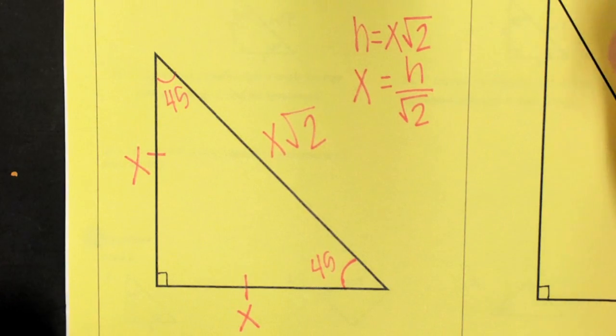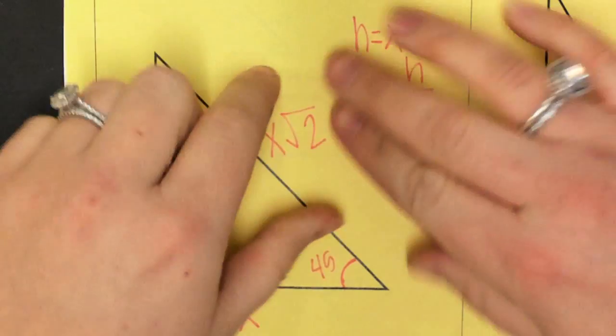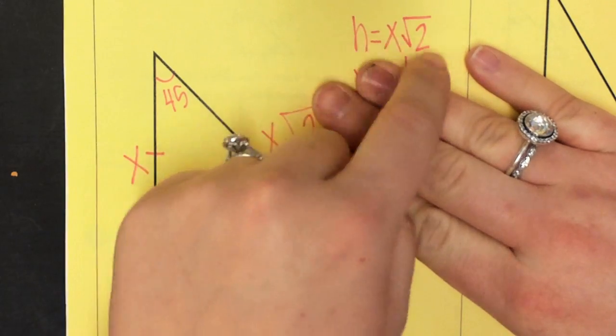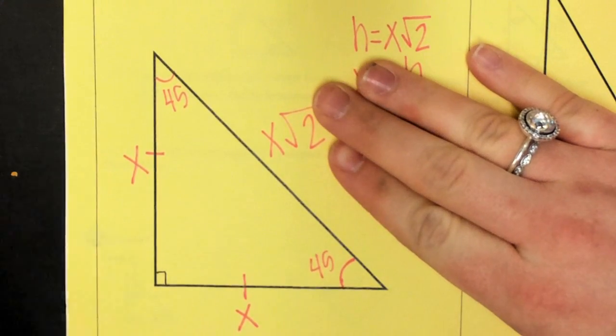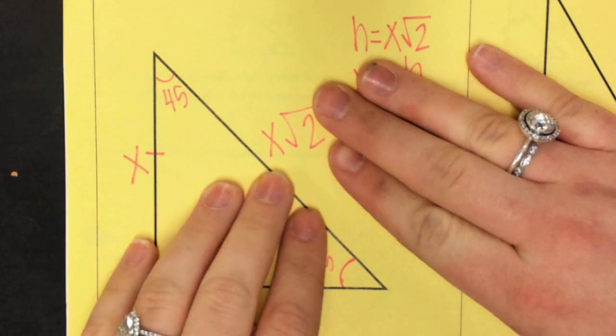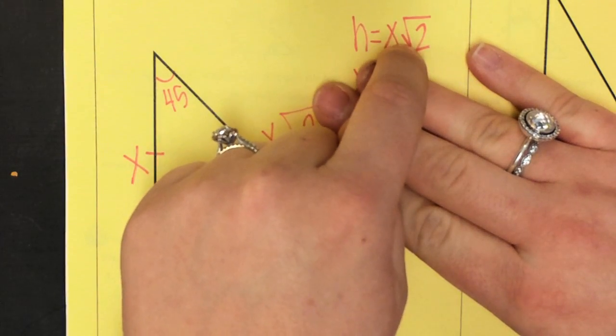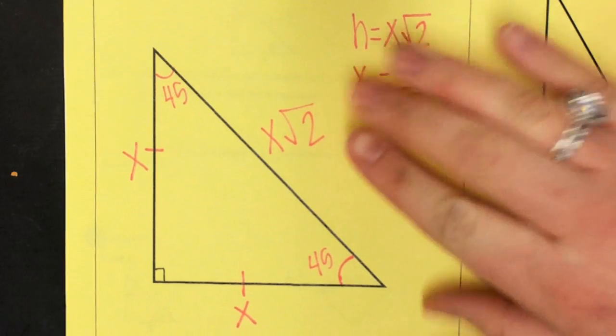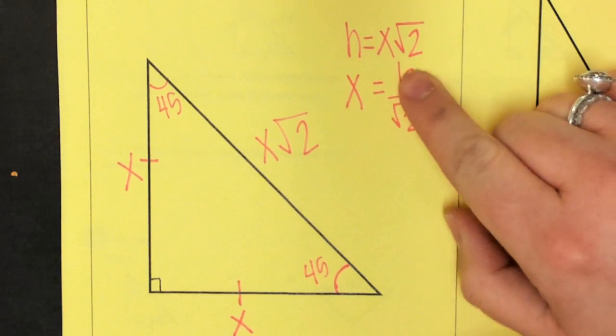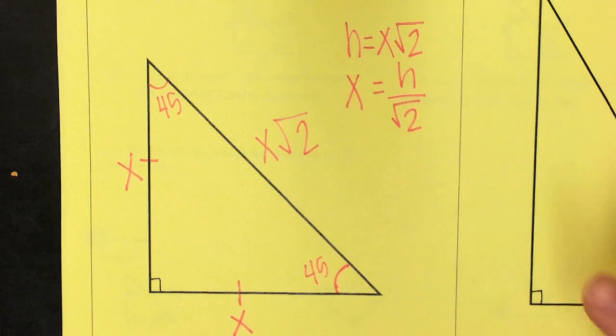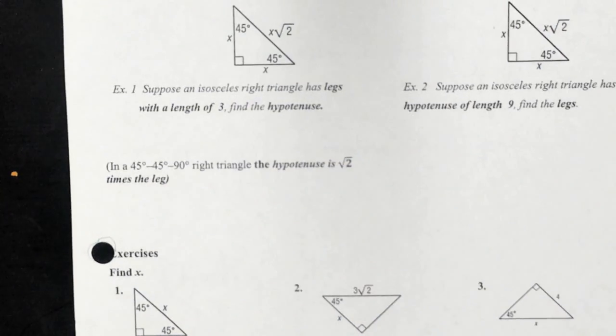So what did I just do? I took this formula, h equals x square root of 2. Let's say I know the hypotenuse, and I want to solve for just x. Well, just divide by the square root of 2 to get x by itself. That's how I got this formula. Divided both sides by the square root of 2. So let's look back at our piece of paper.